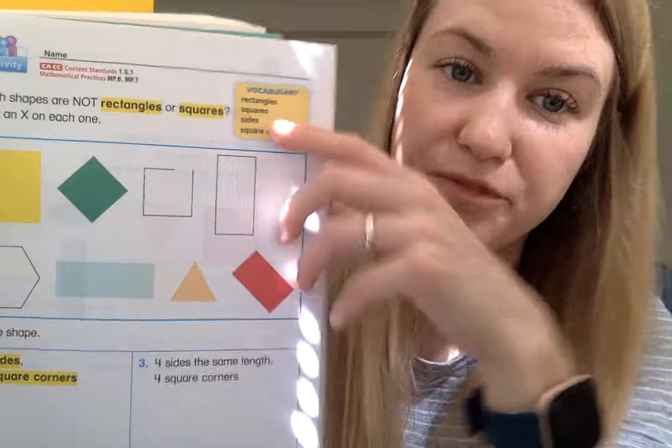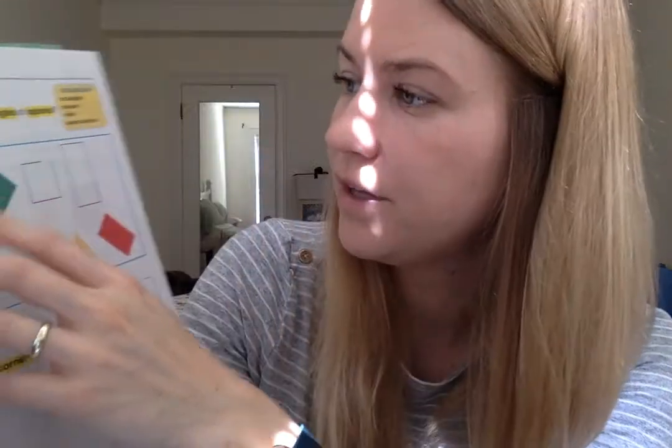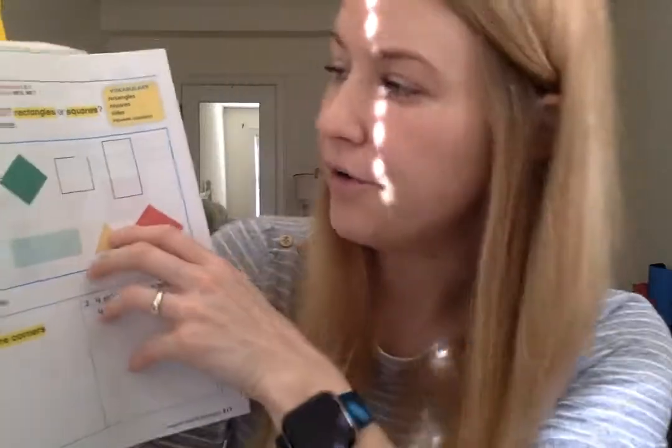All right, sorry. Open to page 217, and you'll see here we've got some vocabulary up in the yellow box. Rectangles, squares, sides, square, corners, which are things we just reviewed. And go ahead, and you're just going to do pages 217 and 218. I'm not going to do them with you, but I'll read you the directions, okay? I think you can do them on your own.